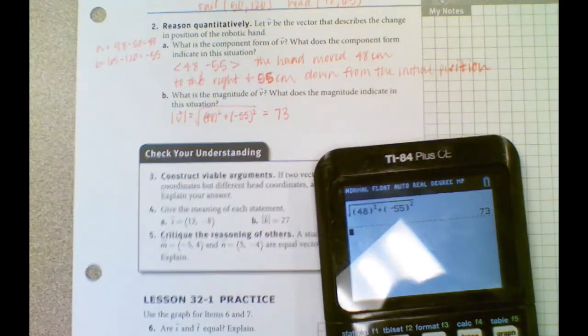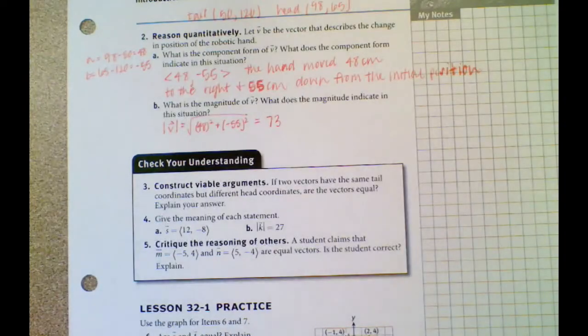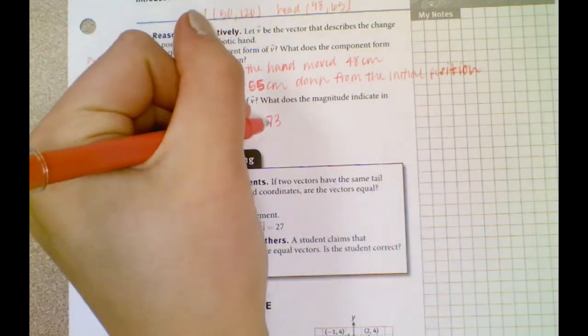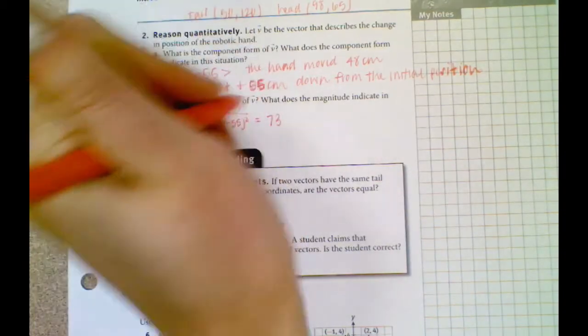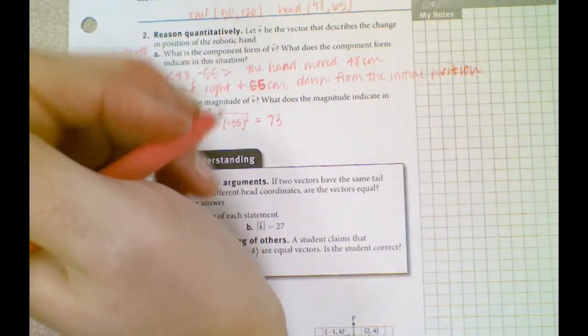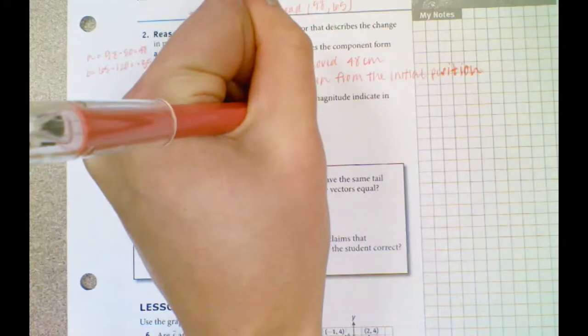And what does the magnitude indicate in this situation? Well, magnitude, remember from your notes, it's the length of the vector without regard to the direction of the vector. So this just means that the robotic hand moved a total of 73 centimeters.